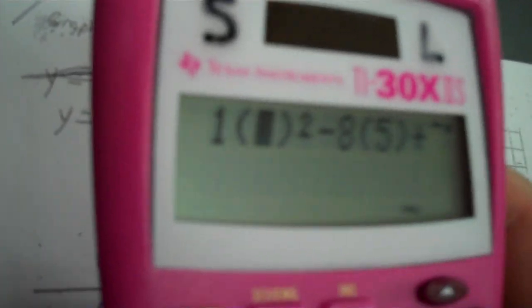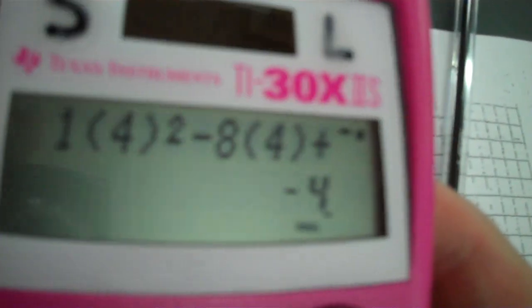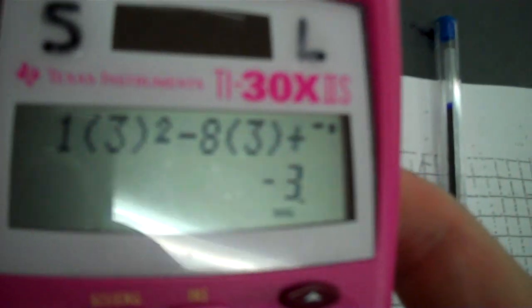And I substitute 4 in for the x. I get -4. And I substitute 3 in for the x, and I get -3. Now don't graph those yet, because we're going to define some other points. People taking advanced algebra will need to know how to do this.